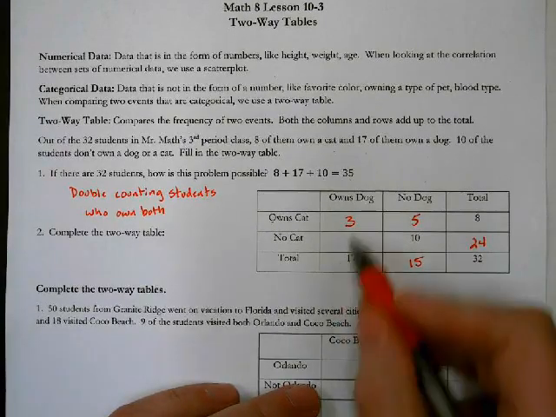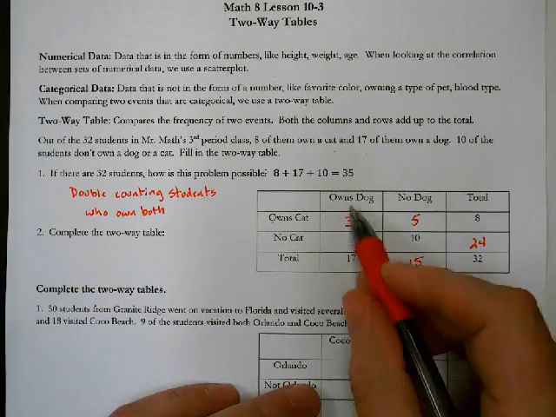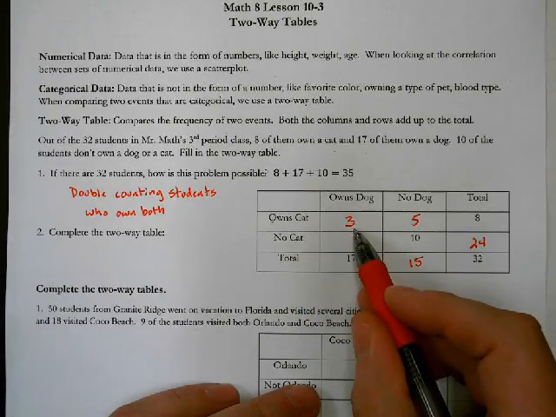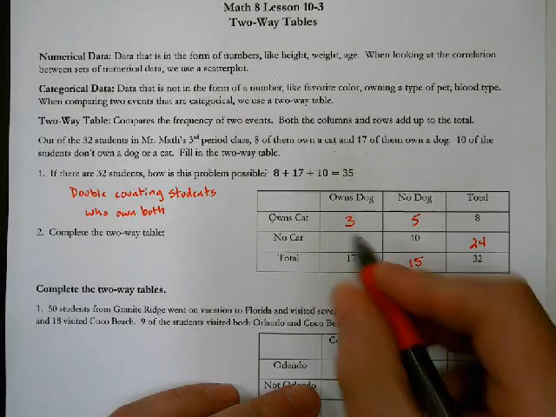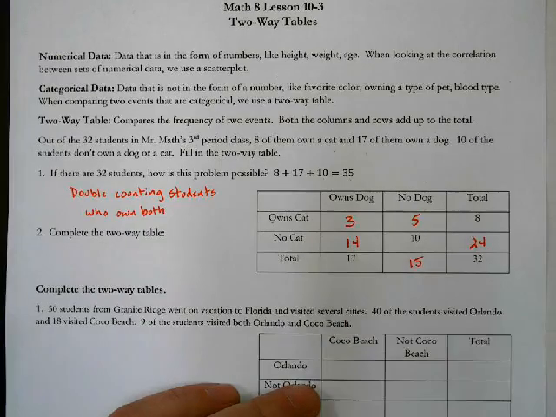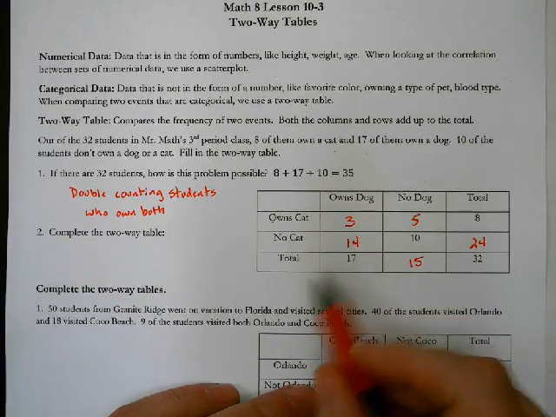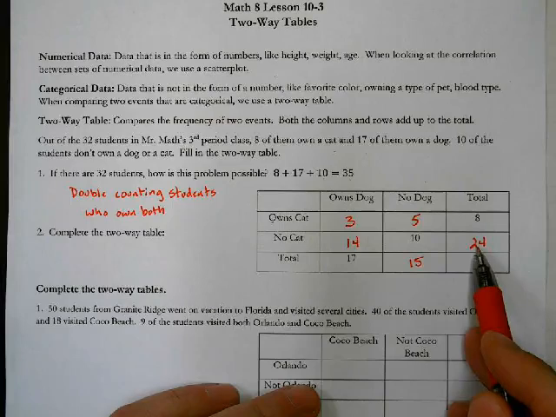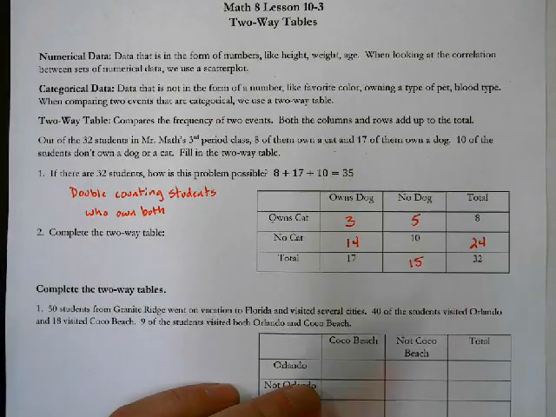Going this direction, if 3 have a dog and a cat, and there's 17 dog owners, that means 14 would have a dog but no cat. And then it still adds up going the other direction. 14 plus 10 is 24. So we filled in the rest of the table.